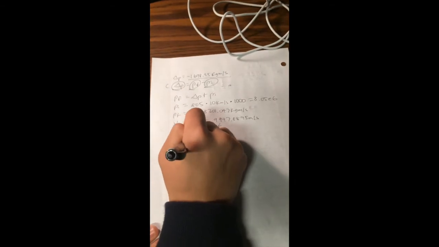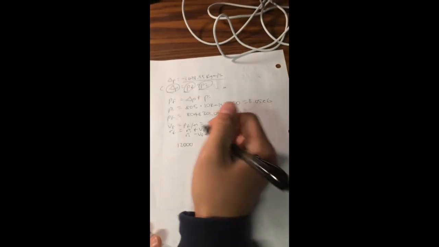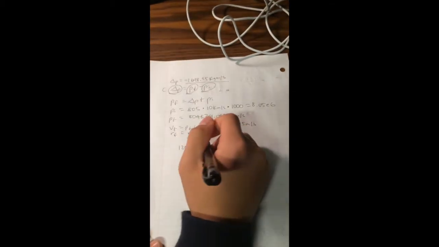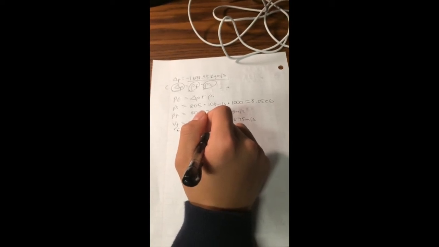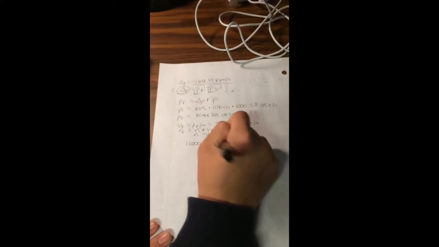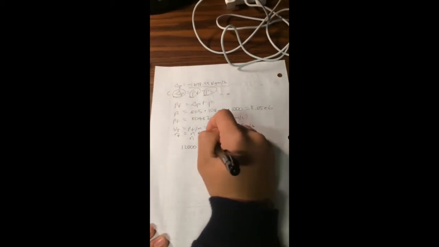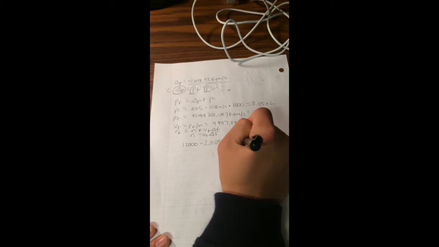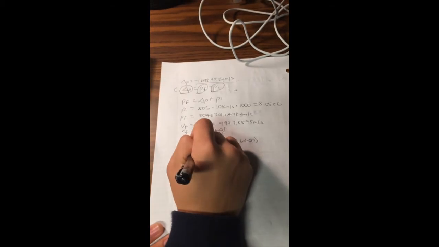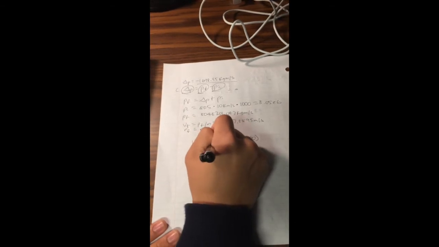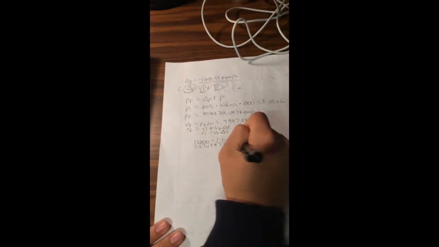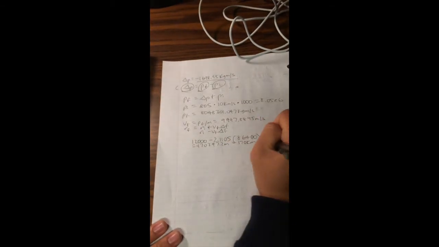So what we have is 12,000 meters minus the change in velocity, which is 2.1105, times the change in time, which is 86,400 seconds. That equates to negative 17,347.2 meters, which is roughly 170 kilometers off course.